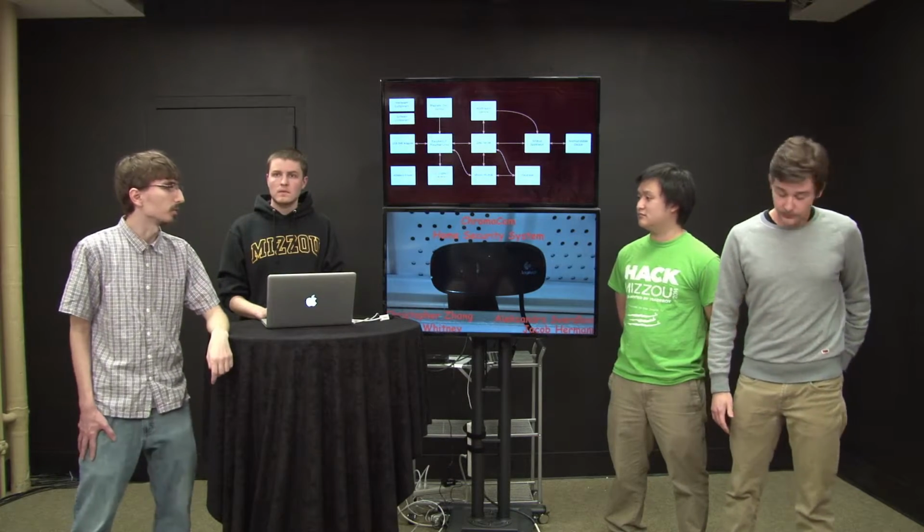This is just reiterating the hardware. It's pretty much just how all the different modules are connected.